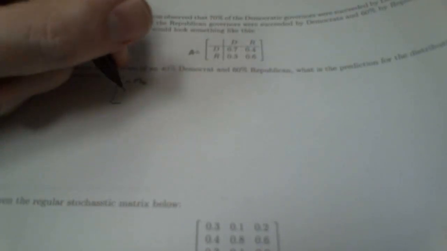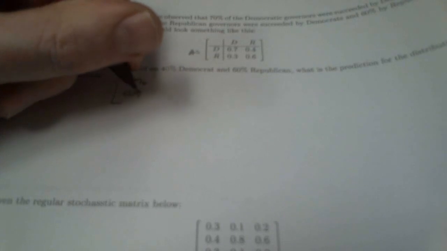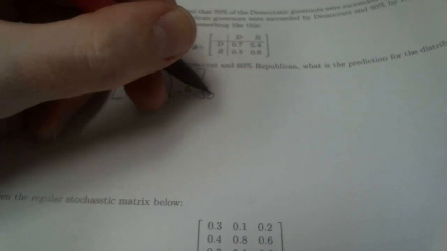All right, so again, this represents my matrix A, and then my initial distribution is 40%, 60%, which is going to be 0.4, 0.6, and we represent our initial distribution by a subscript 0.